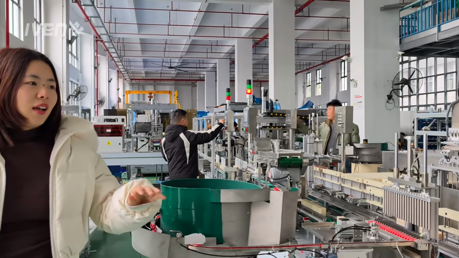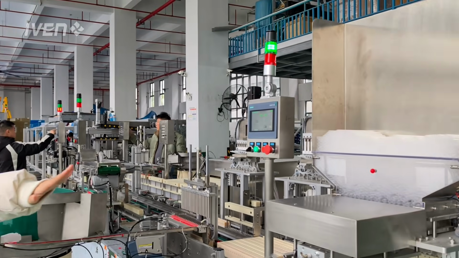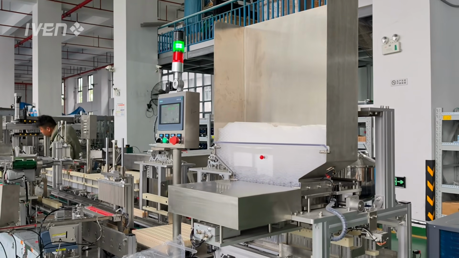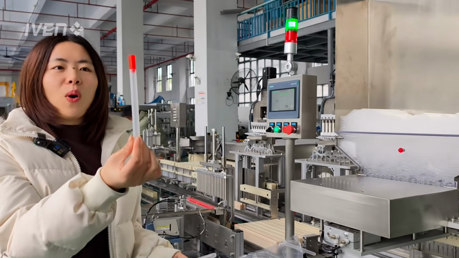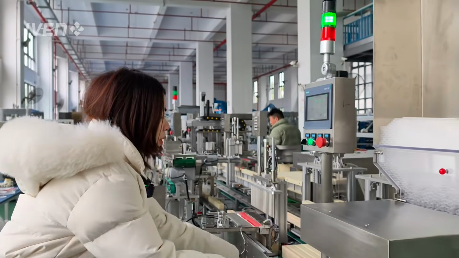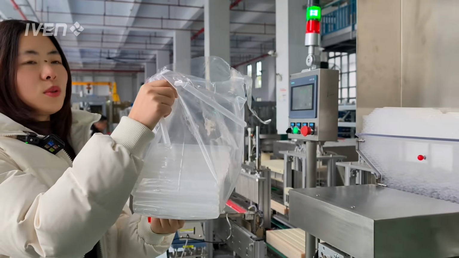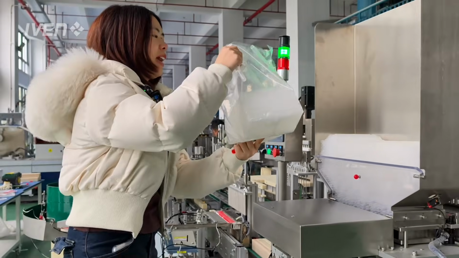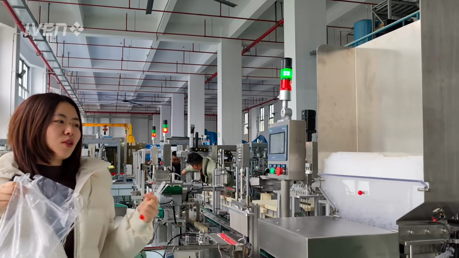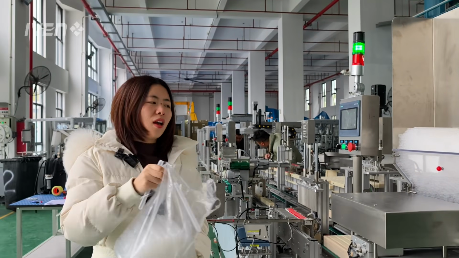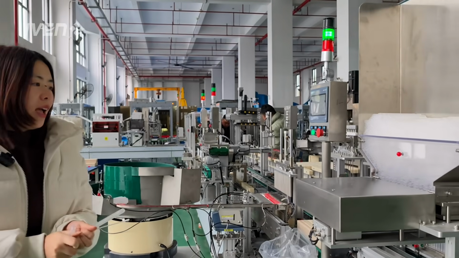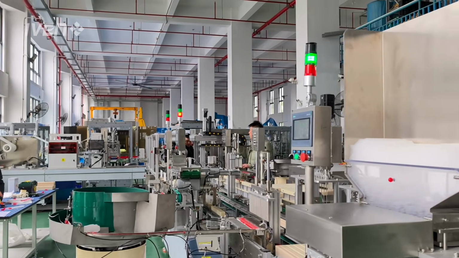Okay, now let's start from the first station. Now it's the tube loading from the hopper. You can see, like this is one of the finished products. The empty test tubes will be put into the hopper like this, and the number is according to your capacity. If you want to get a higher capacity, you'll put in more tubes. It's up to you.